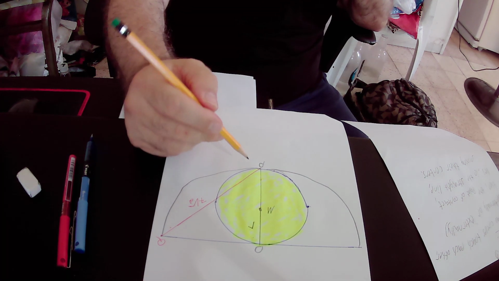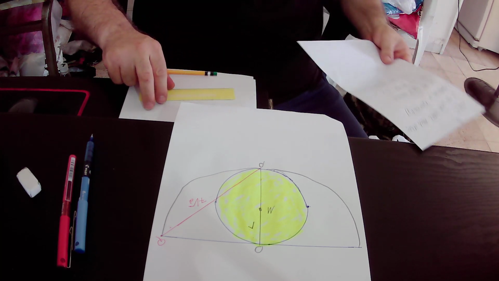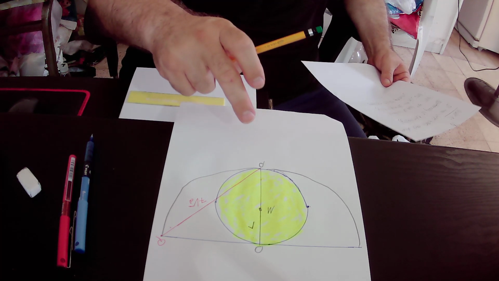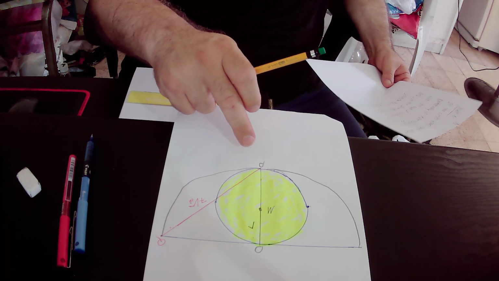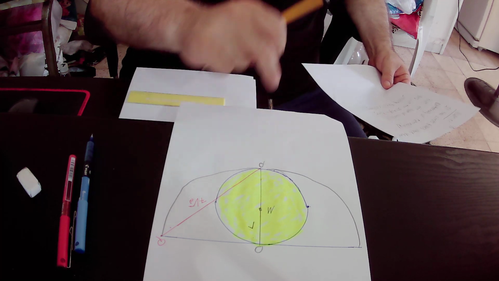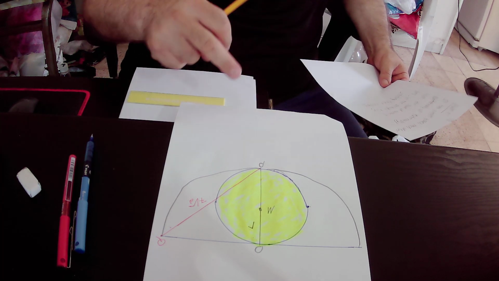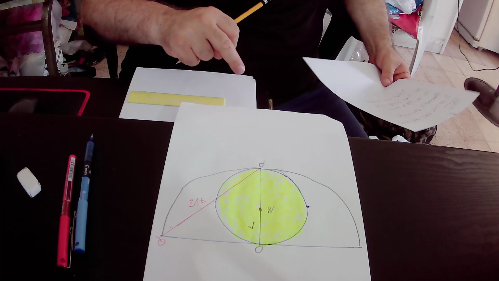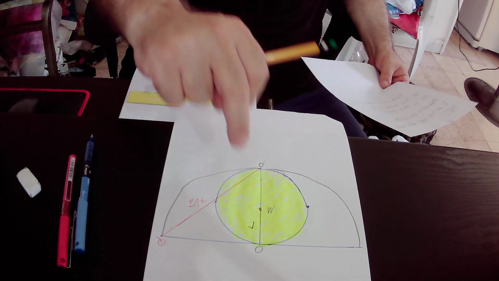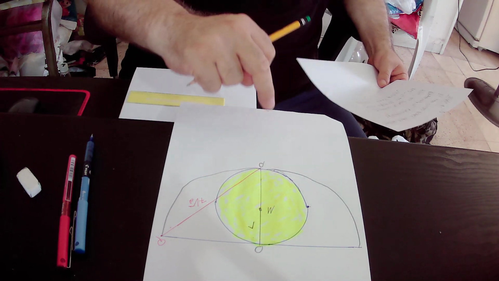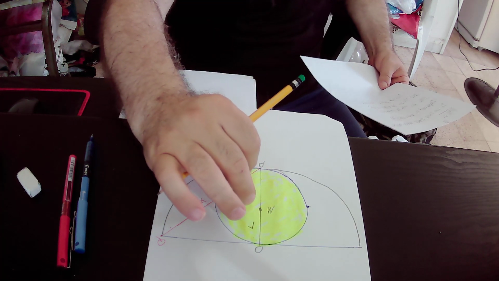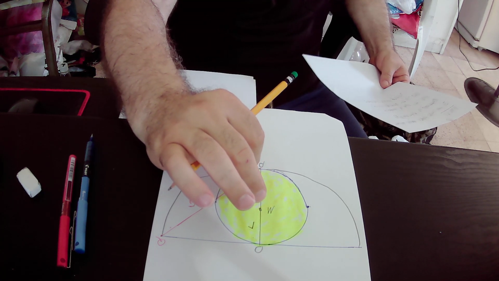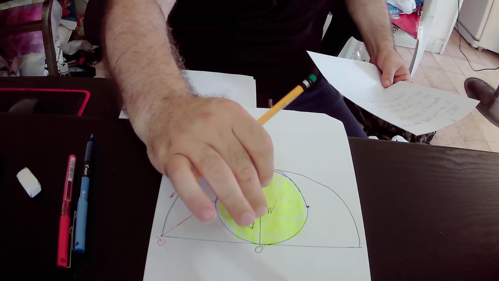Again, if two circles touch each other internally or externally, in our case the yellow circle touches the semicircle internally at point P, then the point of contact, point P, lies in the straight line joining their centers, that joins points M and O together.